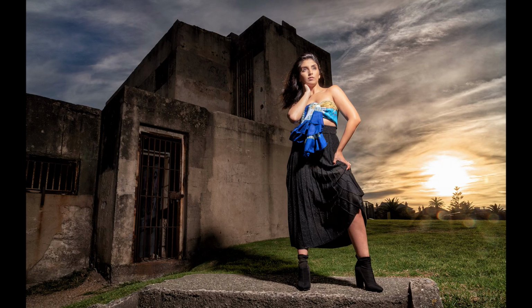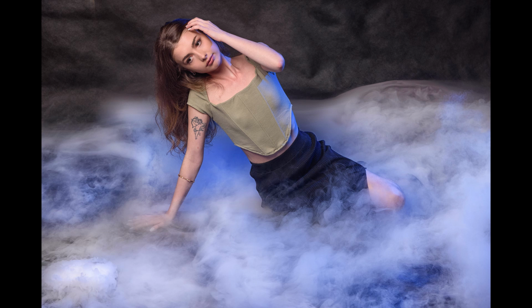I shoot mostly people, so that's where I use grids. I use grids to separate my subject from the background. I use grids to be a little bit more creative. It just makes my images stand out a little bit more. And you can do so much with grids to place light where you want it to be.